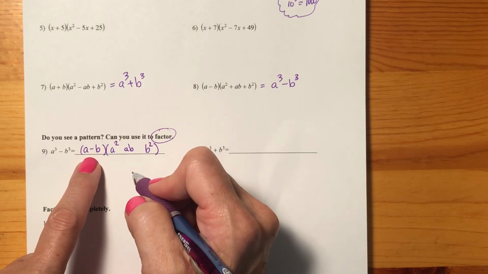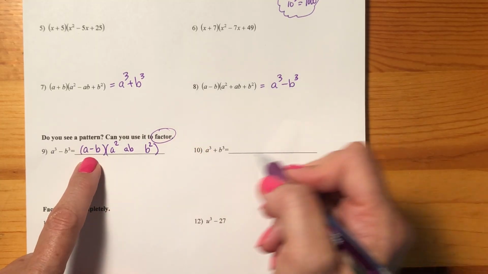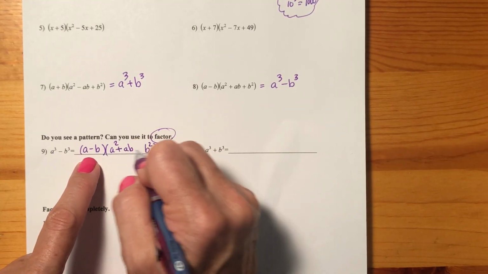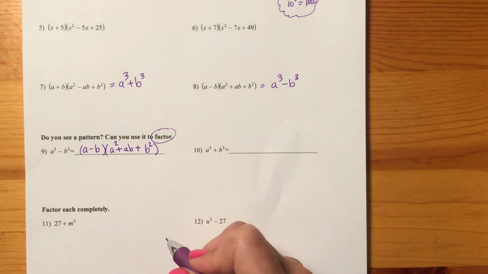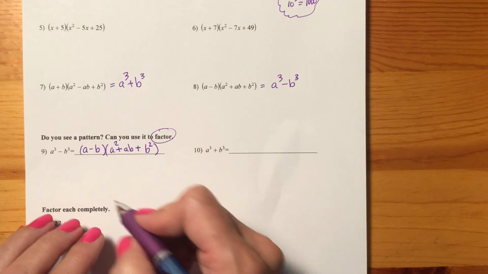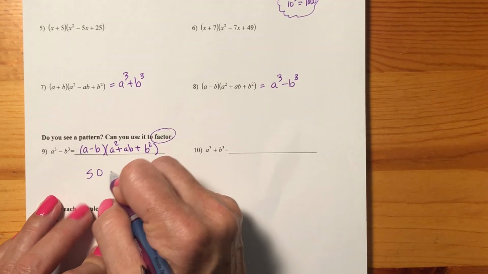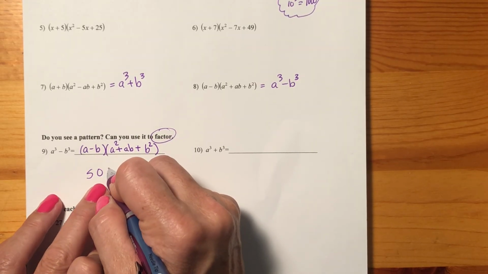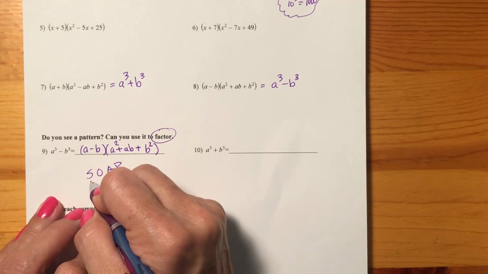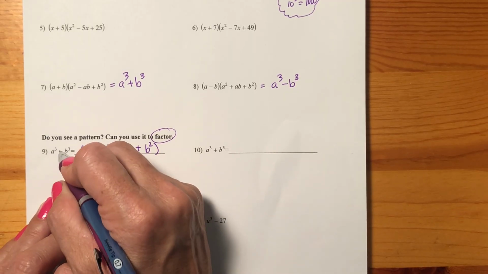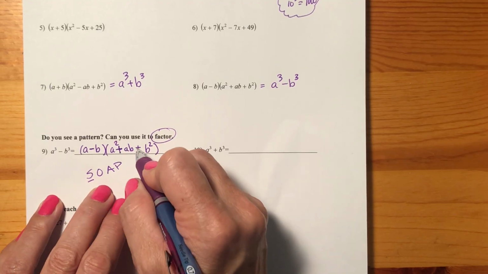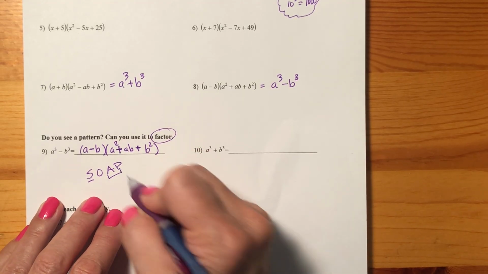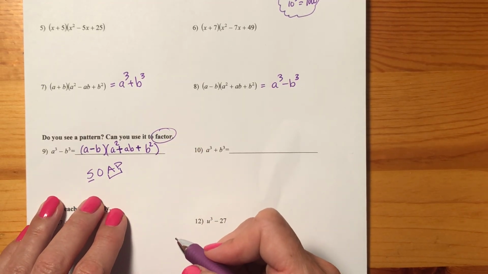I can only have one minus sign in the entire problem because I want those signs to fall out. Now some kids will remember this as SOAP: same sign, opposite, and then always positive. So the sign here, the minus and the minus, is the same. The second sign here is opposite, and this last sign is always positive. So if you think of A and P going together, that's SOAP.